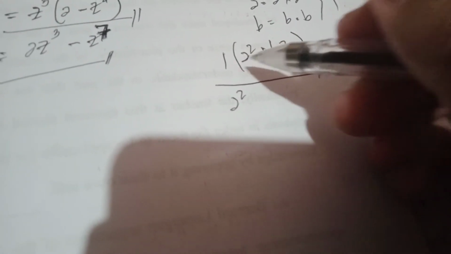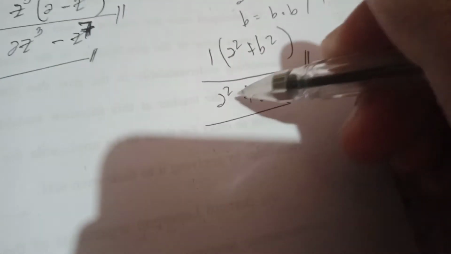Let's try to simplify. 1 times a^2 is equal to a^2. 1 times b^2 is equal to b^2. Here's the answer.